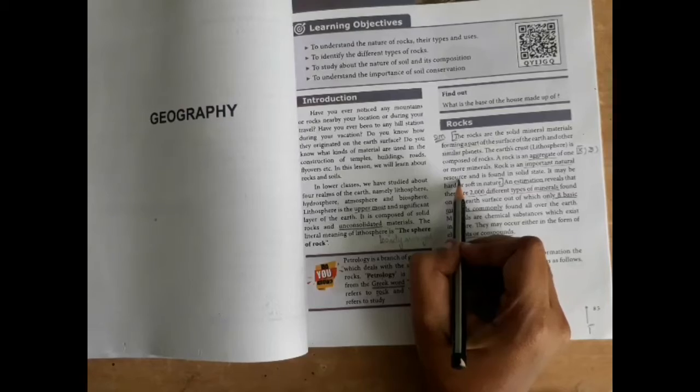A rock is an aggregate of one or more minerals. Rock is an important natural resource. Which is the natural resource? Rock is a natural resource and is found in solid state. Rock is found in which state? It is in solid state. It may be hard or soft in nature.